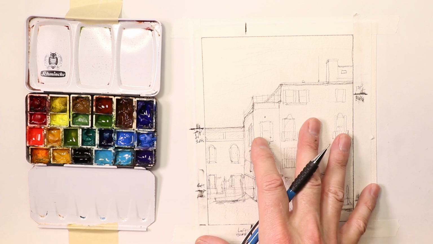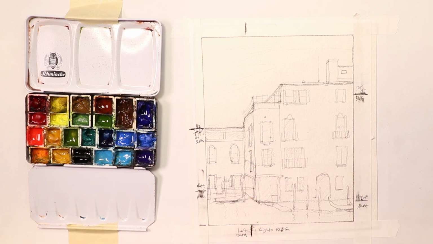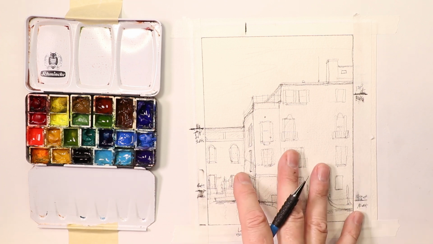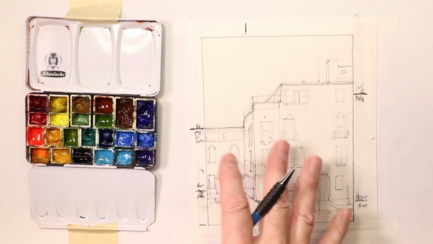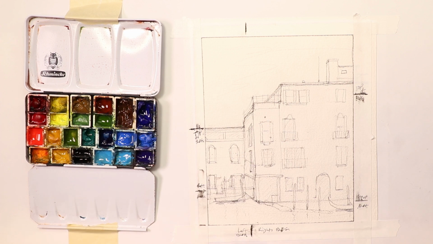Everyone knows when you get tired, we get a little sloppy. So let's stick to that rule. Take lots of breaks. All right. We'll start painting in just a few minutes.